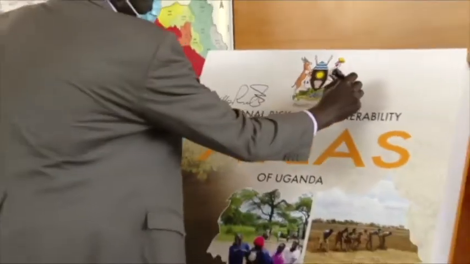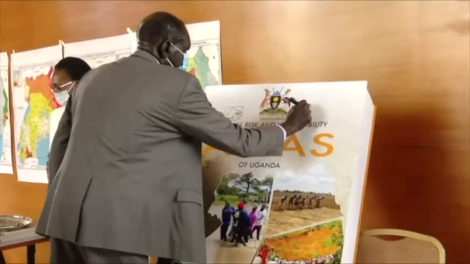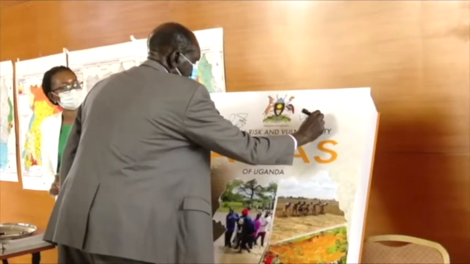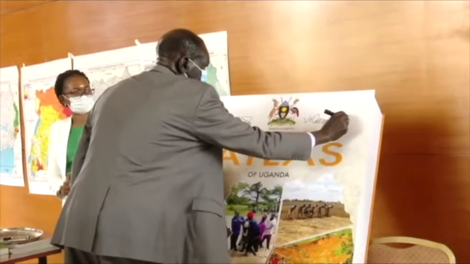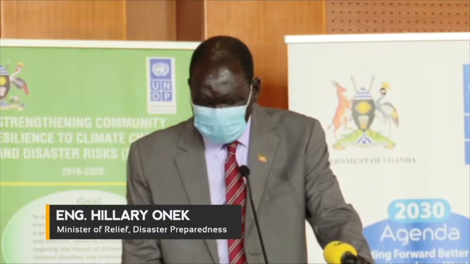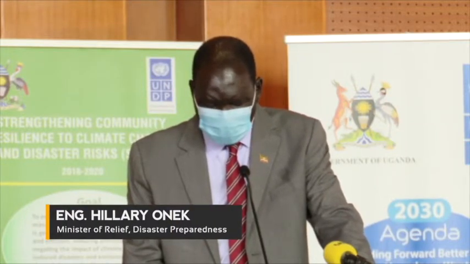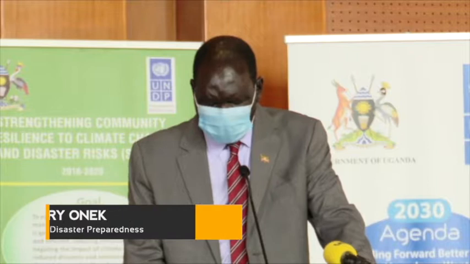This is a document that shows which hazards Uganda is most vulnerable to and their exact location. The Uganda Risk Atlas covered drought, earthquake, floods, hailstorm, landslide, lightning, and windstorm.